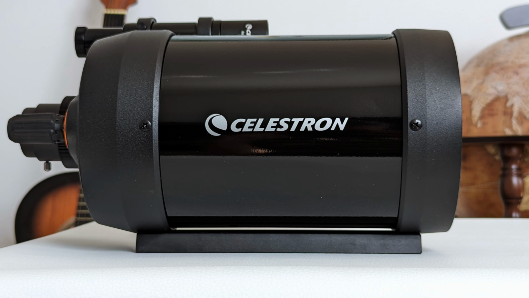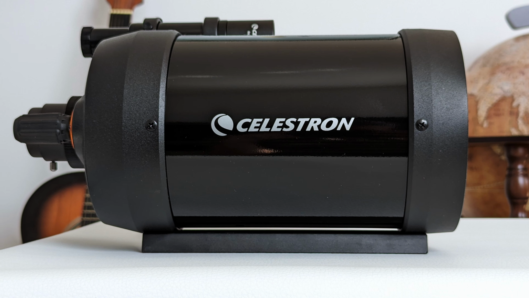So this is all well and good, but why get an SCT over a Newtonian reflector or a decent refractor? Well, the SCT, thanks to its design, represents a very good compromise between the other two options. It is more compact and robust than a Newtonian reflector, while being available in similar aperture sizes.